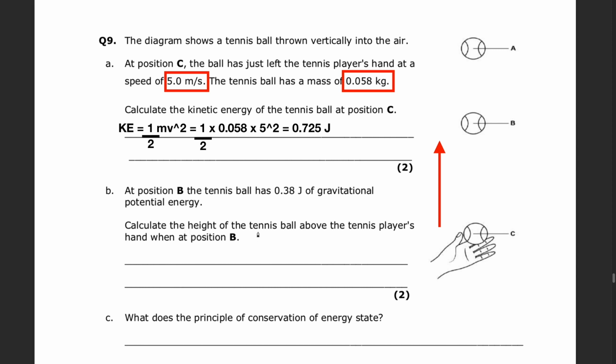Question B. At position B, the tennis ball has 0.38 joules of gravitational potential energy. Calculate the height of the tennis ball above the player's hand when at position B. So this time round, instead of giving us the values and having to find the energy, he's given us the energy and we have to find the value for the height. So straight away we have to start from the equation.